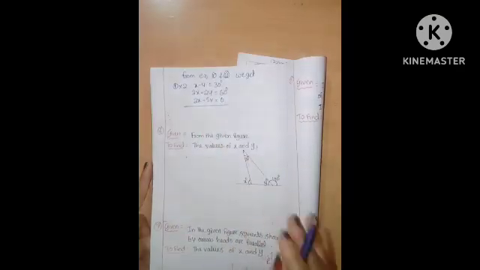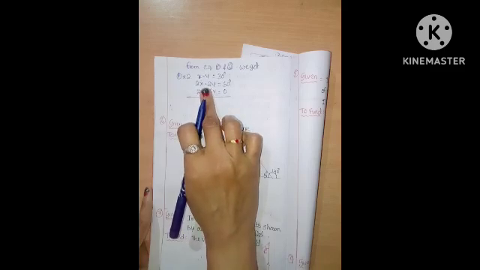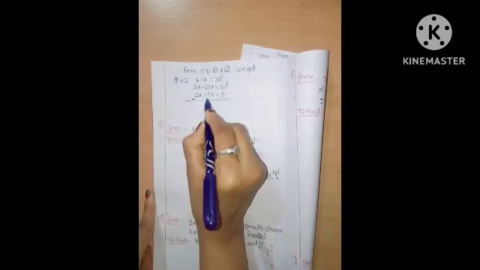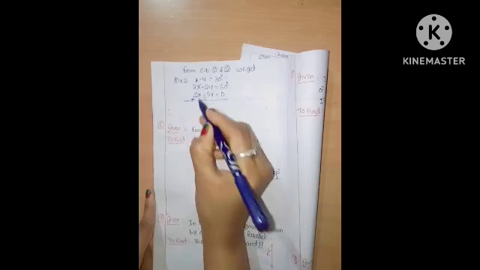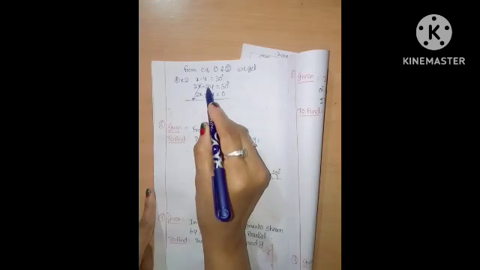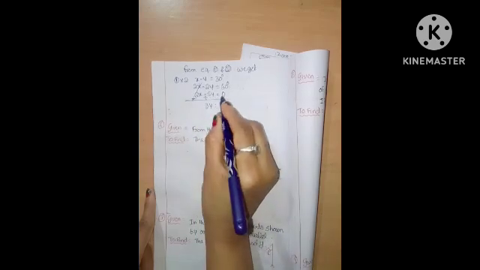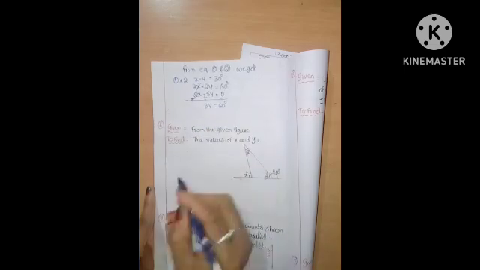So subtracting these two equations: whenever we subtract to eliminate terms, the signs change. So here it is minus, here it is plus. What will we get? These two terms are like terms, so cancel these two terms. Left are the y terms: minus 2y minus 5y, it is nothing but plus 3y, equal to 60 degrees minus 0 degrees, which is 60 degrees.